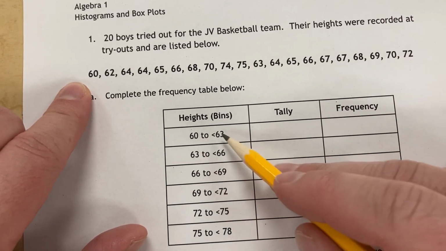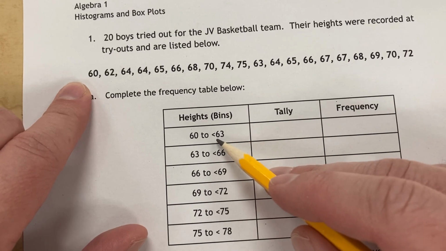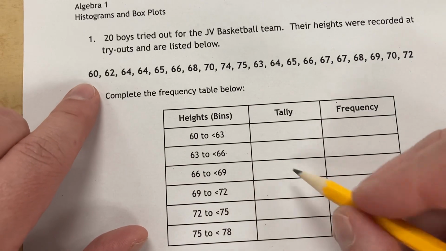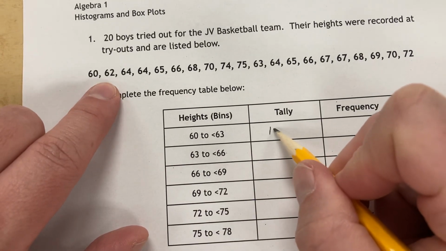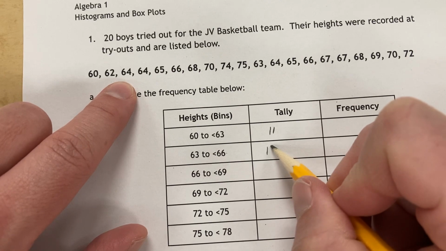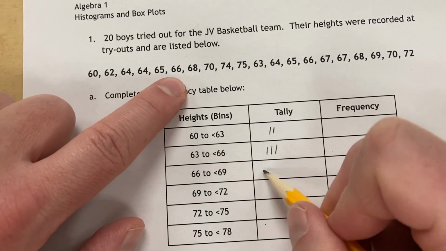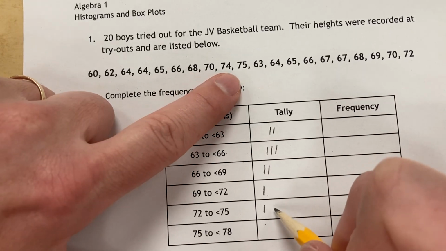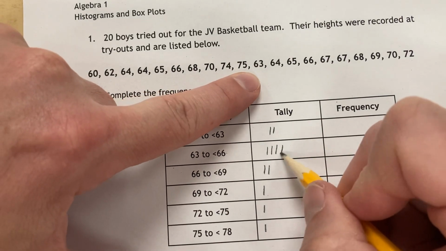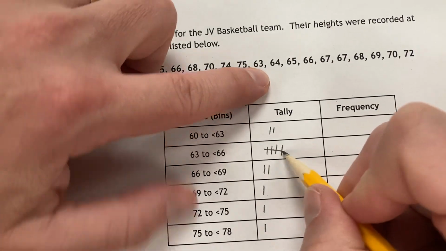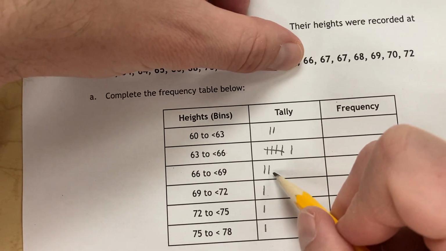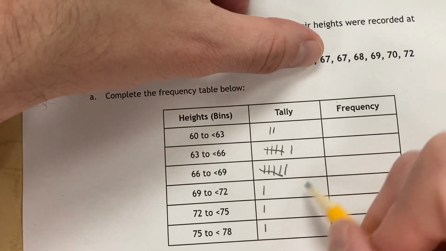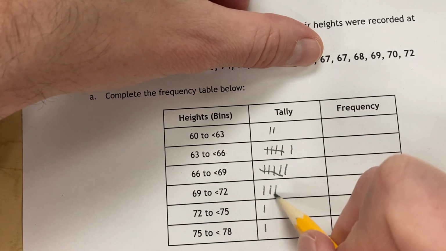One is going to be from 60 to less than 63, so in other words 62, then 63 to 65, 66 to 68, and so on. So 60 would go in here, 62 would go in here, 64 here, 64, 65, 66 would go here, 68, 70, 74 would go here, 75 there, 63 comes back to here, 64 into this one, 65 into this one, 66, 67, 67, 68, 69, 70, and then 72.